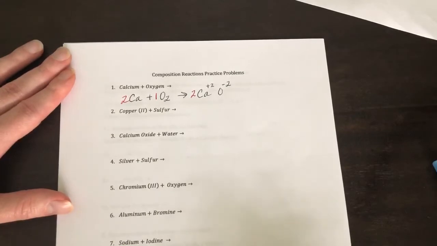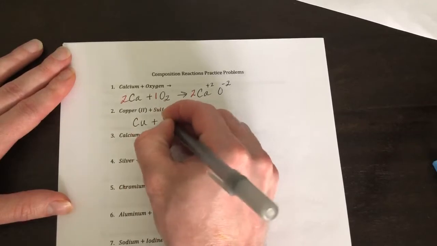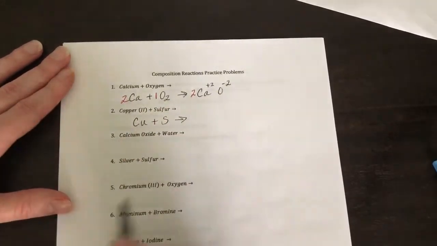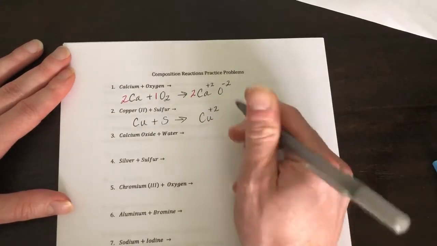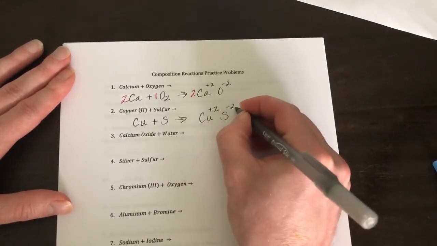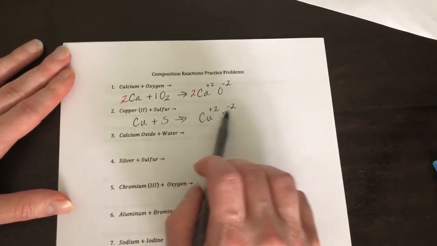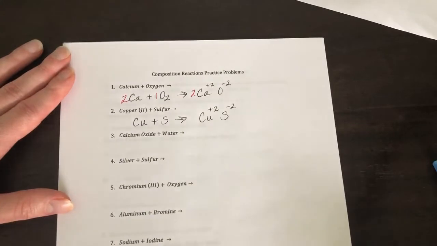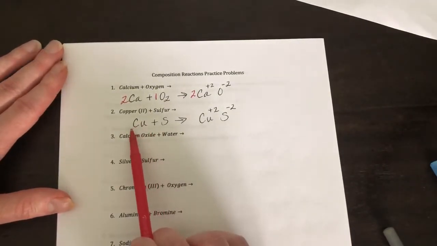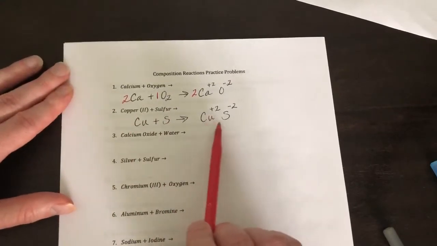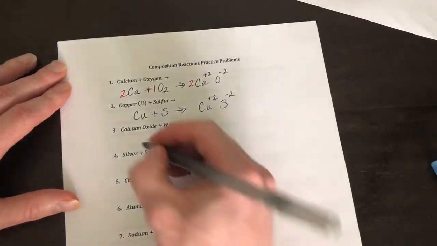Next one, a metal plus a nonmetal gives you an ionic compound. So copper plus sulfur. Now, copper, it tells you, has a +2 charge in this case. Sulfur has a -2 charge. We go to look and see if it crisscrosses. They're equal and opposite charges, so there's no need to crisscross. Now, you don't write copper 2 in this right here because it only matters whenever you make a compound out of it.